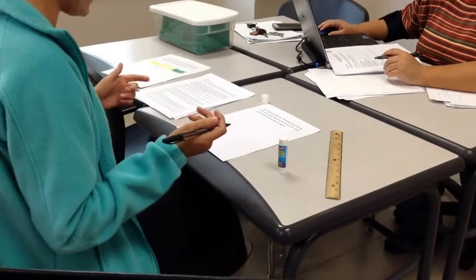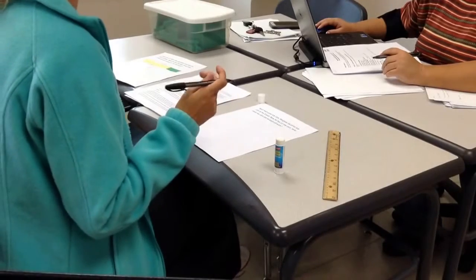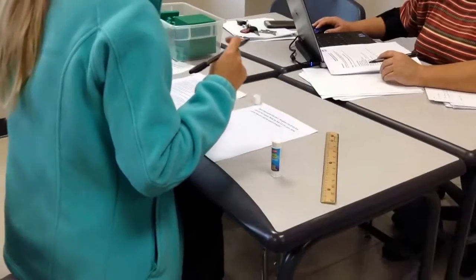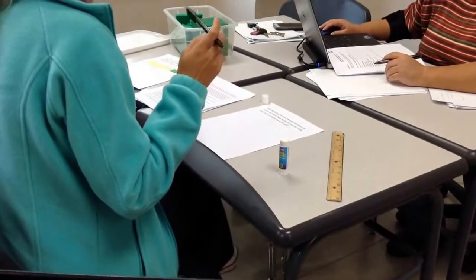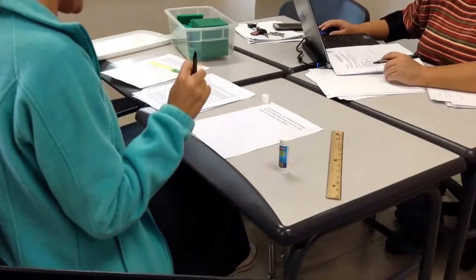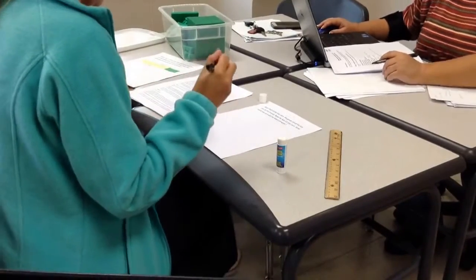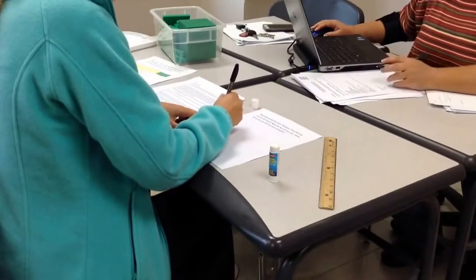Okay, so now that we have figured out what type of problem it is, which is a separate problem, we are going to solve it using a set model. So our set model looks like this.